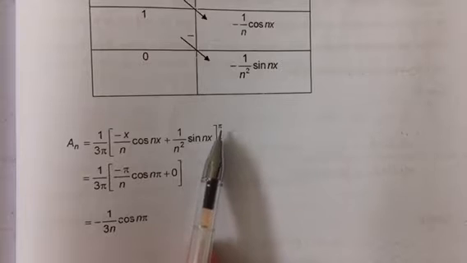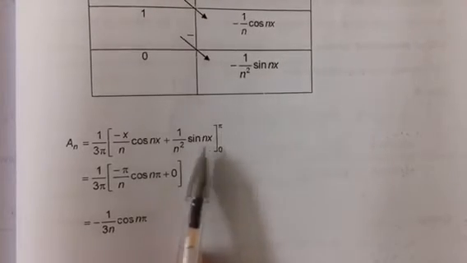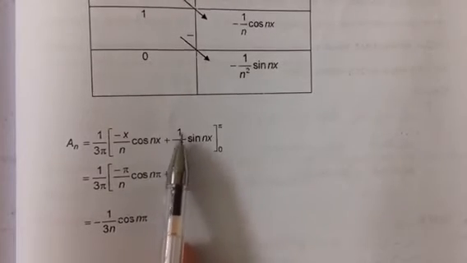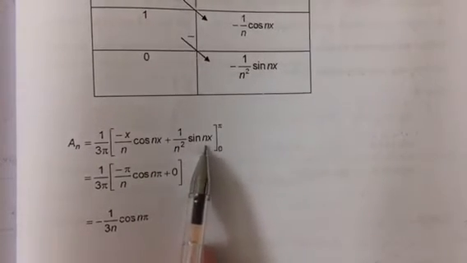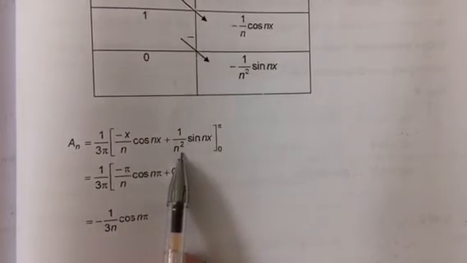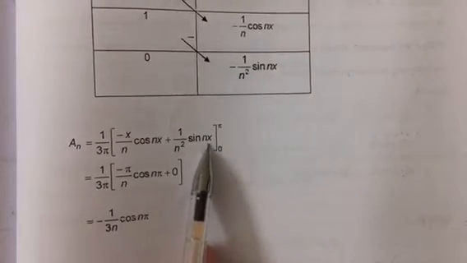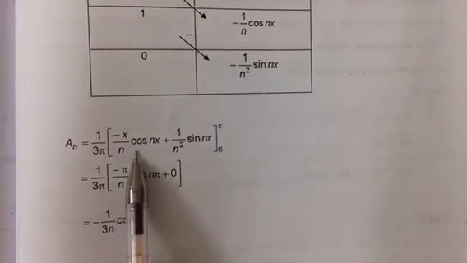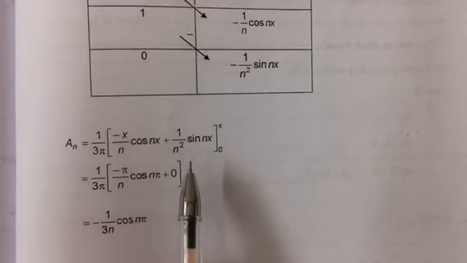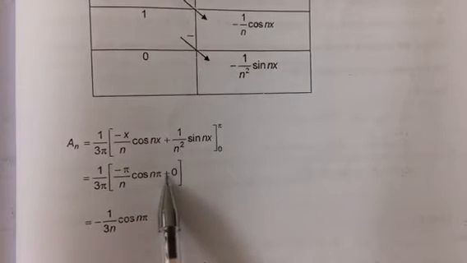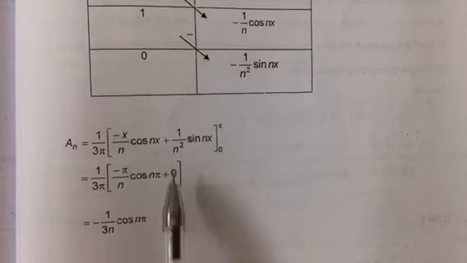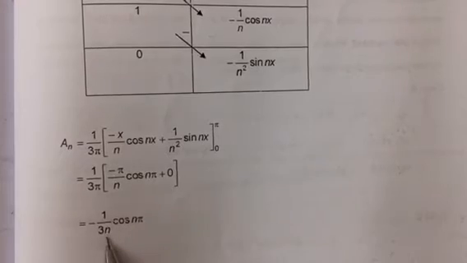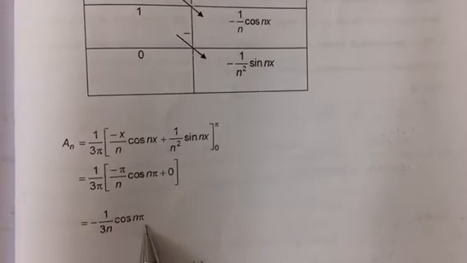Okay, now replace x by pi. When replaced by pi, we get negative x over n cos n pi plus 1 over n squared sin n pi. Sin n pi is equal to 0. Substituting 0 also gives 0. So we get negative 1 over n cos n pi plus 0. After simplifying, we get negative 1 over 3n cos n pi.